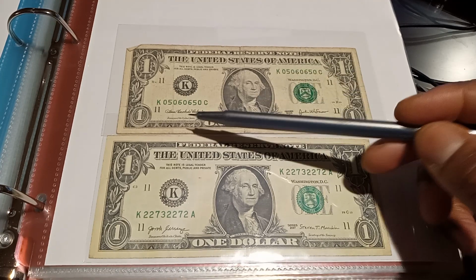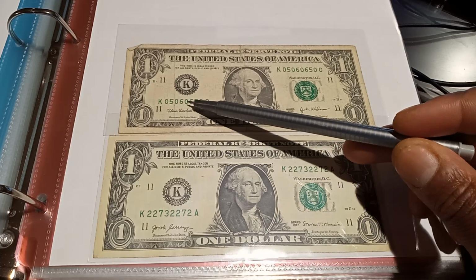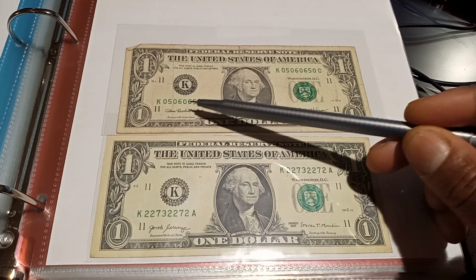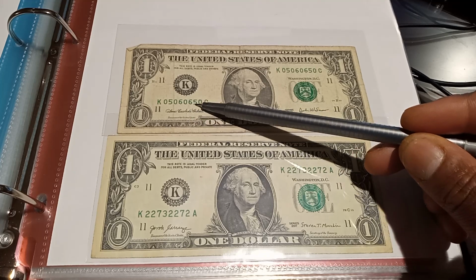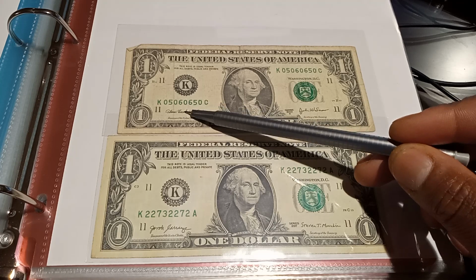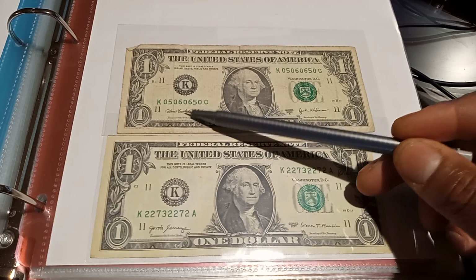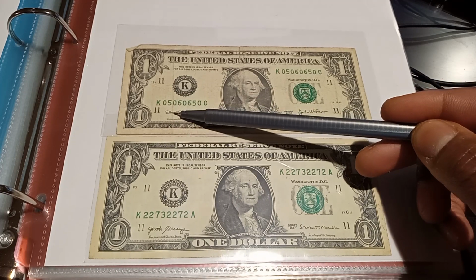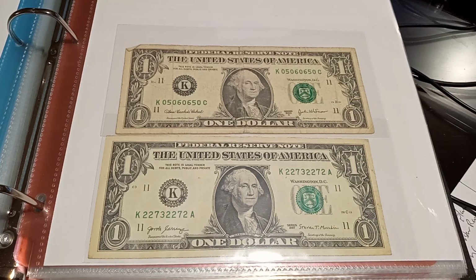Okay, here we have a 05060650. This is very, very good. 3 unique digits are 6, 0, and 5. Now we do have a bit of a repeat here, which is very good. But again, the value is going to be up to the person buying it. Obviously, this bill is going to be worth more than this bill. Okay, much more. All right, now we're not done.